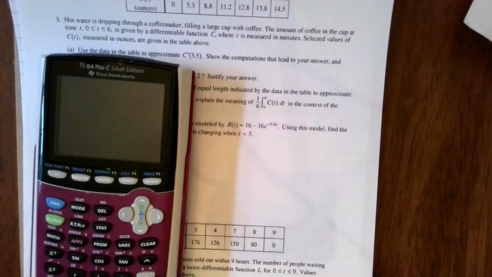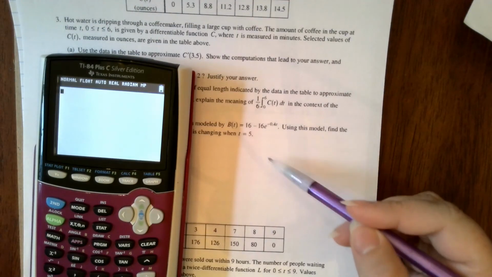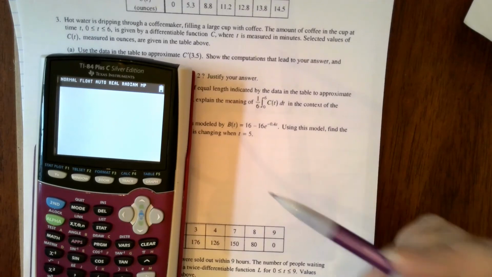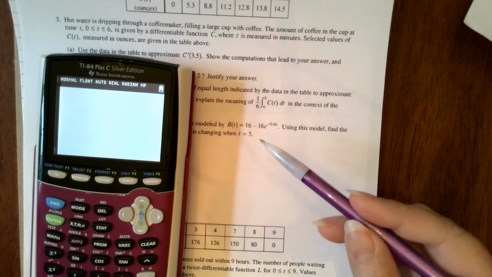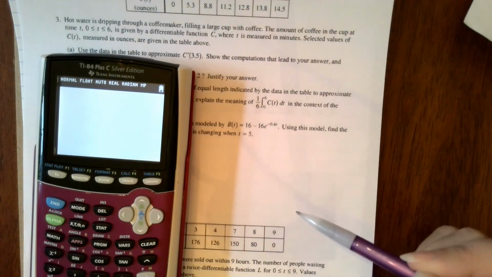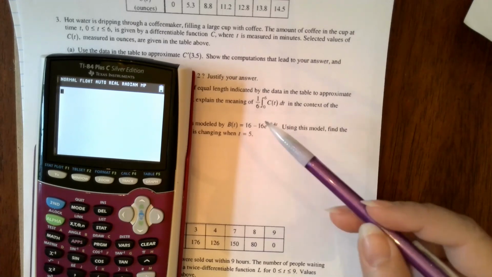Okay? Now, B prime of 5. If you weren't given a calculator, you would have to do the derivative. But remember, this is weird times, and you get to use your calculator. So please do not do the derivative by hand. I know that you can, but it's just going to take you time. What if you forget the chain rule or something like that? What if you forget the negative?